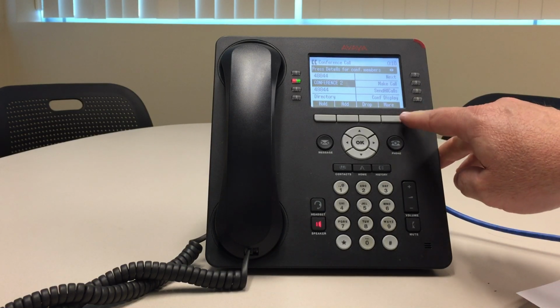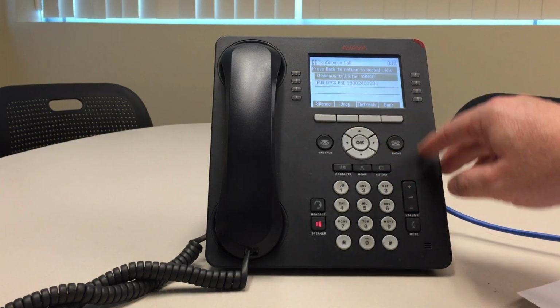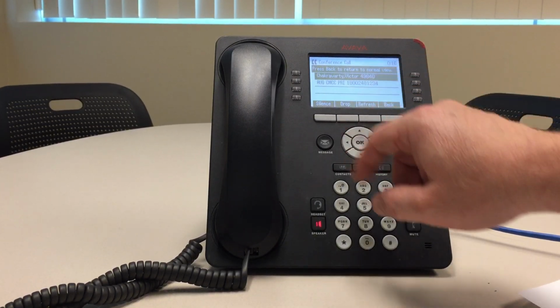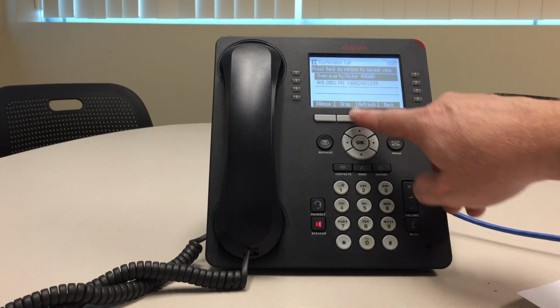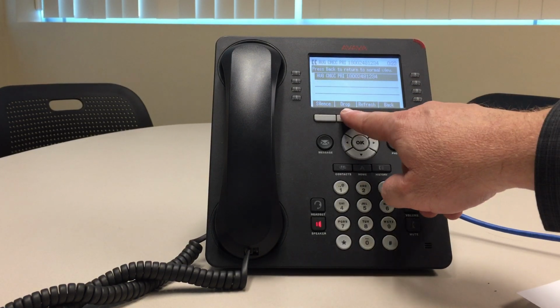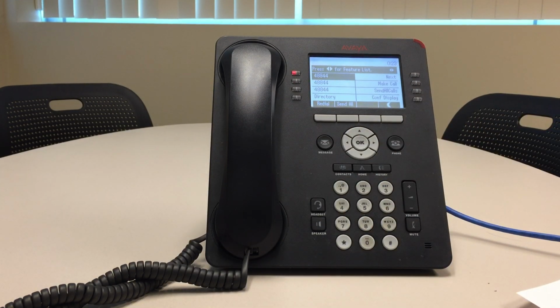To see more information, you can press more. Details will show you the persons that you have on your conference call. You can press drop and drop each call one at a time, or simply hang up and get rid of them all at once.